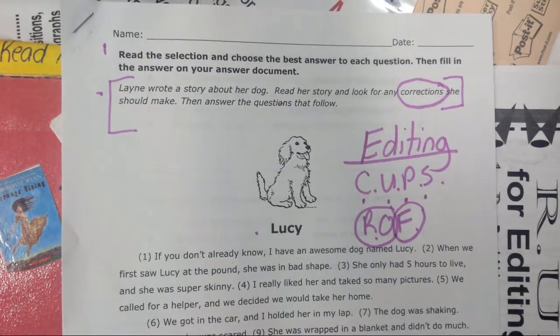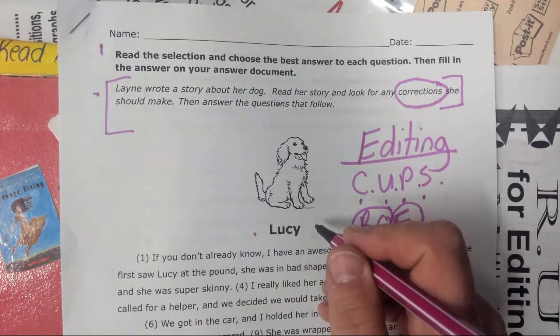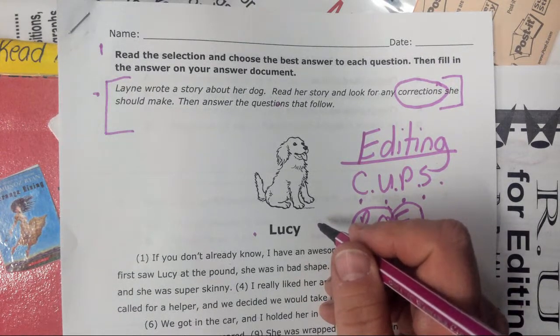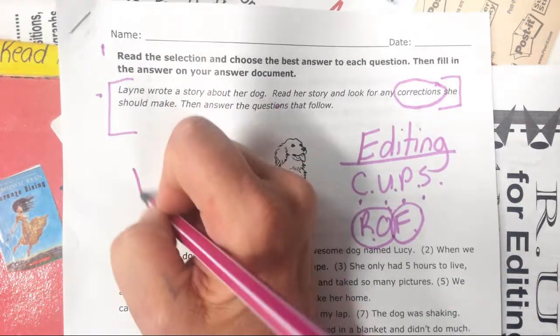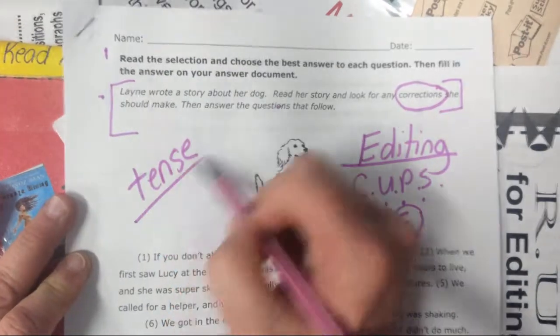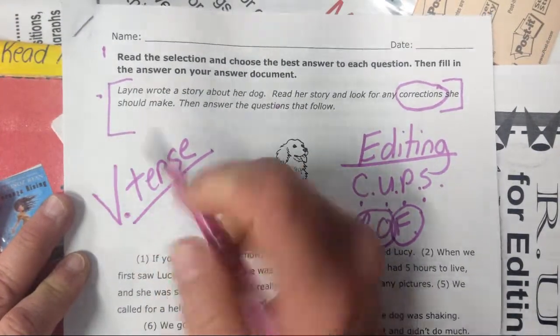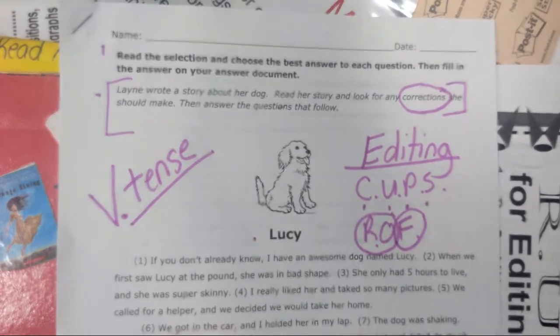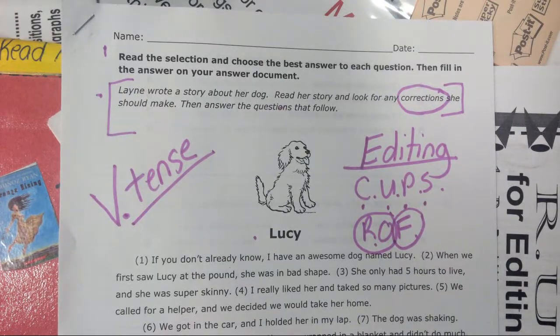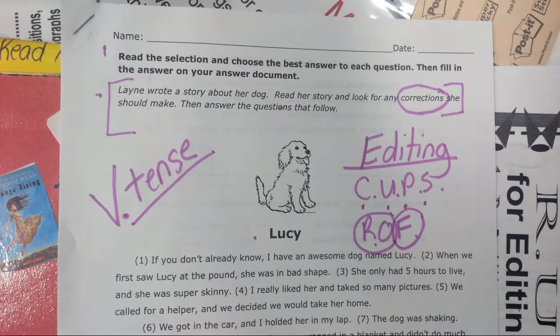All right, so in editing, do I need to read the story? No, but I do need to read the first two sentences to determine the tense. So on the left-hand side, you need to write the word tense. I have to find what the verb tense is in order for me to understand what tense the whole story is in. If it starts in past tense, it will stay in past tense. If it starts in present tense, it will stay in present tense. So I can determine that right off the bat within two sentences.